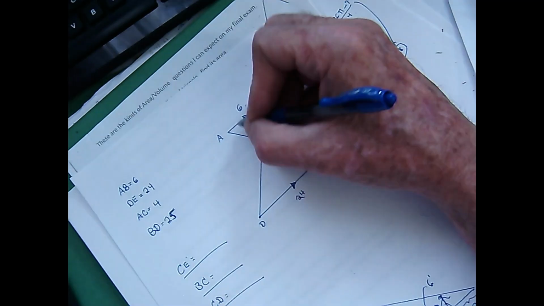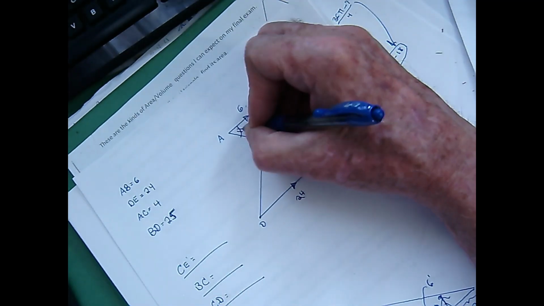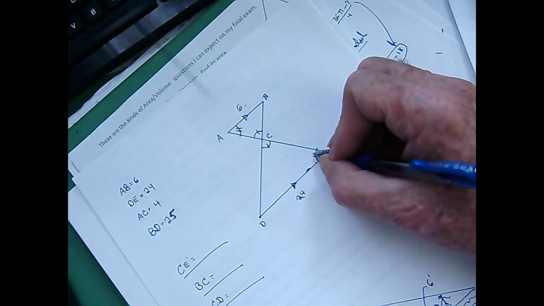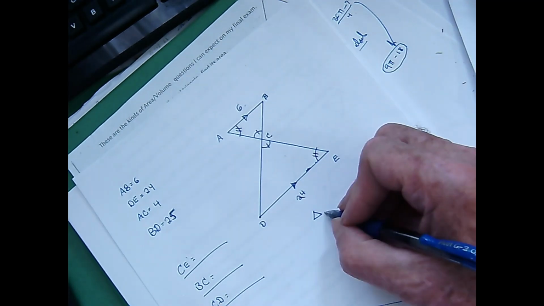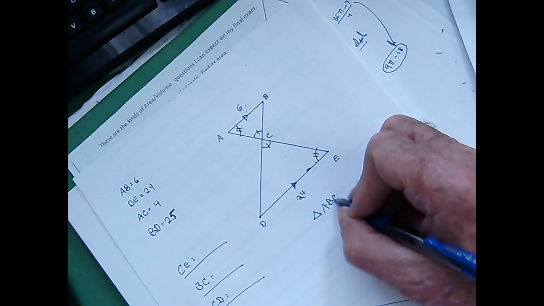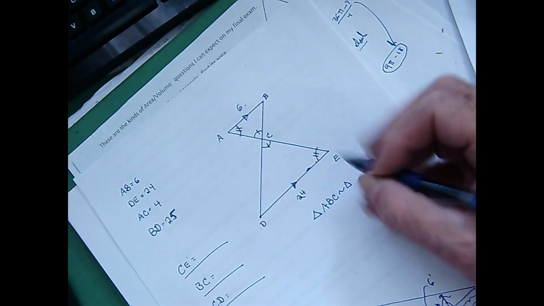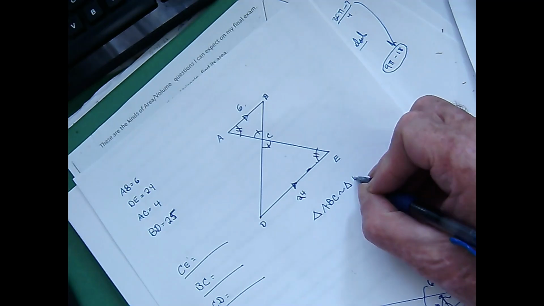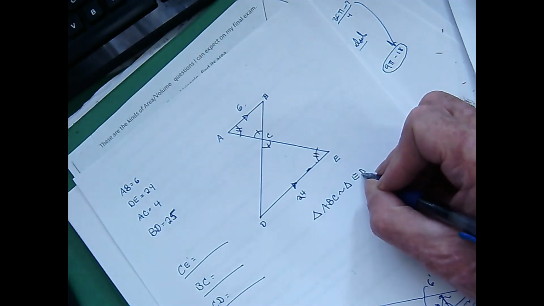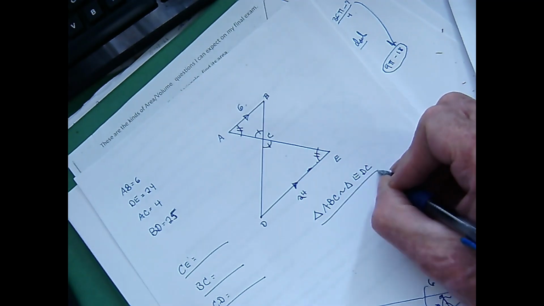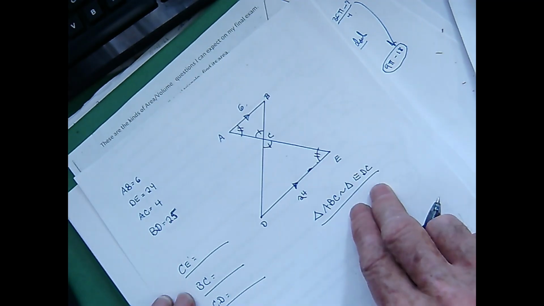Also, alternate interior angles are congruent, so this angle at A is going to match this angle at E. In fact, if somebody's going to make a similarity statement, it would look like this one. Triangle ABC is similar, and because angle A matched angle E, we begin that way. That would have gone to EDC, wouldn't it? And we may use that when we write proportions. See which side goes with which side.